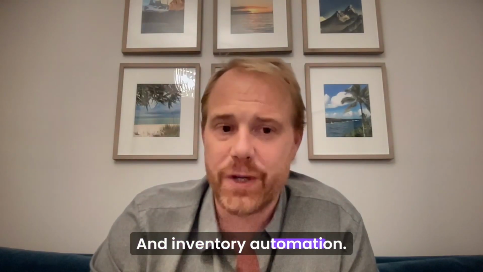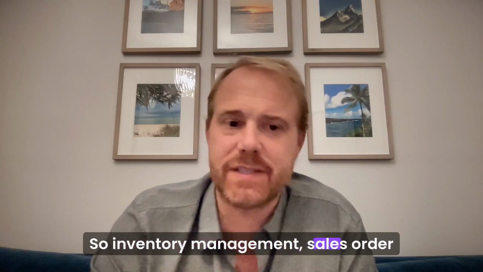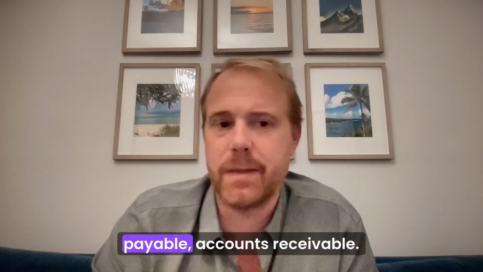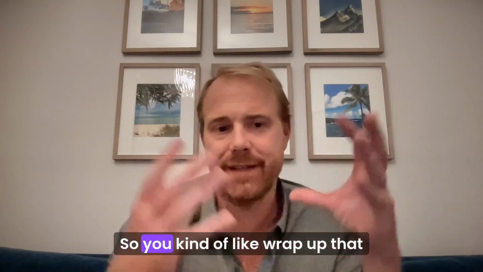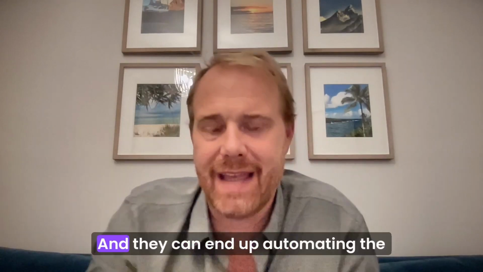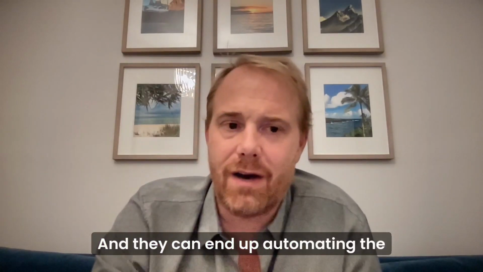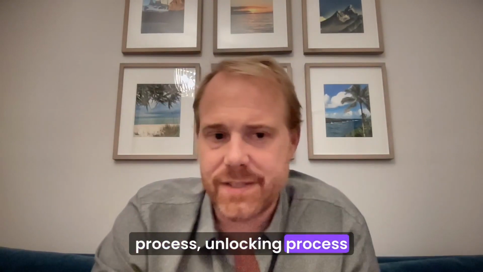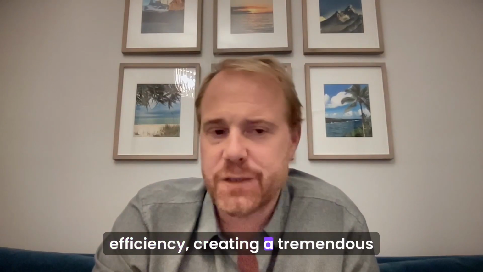And inventory automation. So inventory management, sales order management, procurement, accounts payable, accounts receivable. So you kind of wrap up that bundle, okay? And they can end up automating the process, unlocking process efficiency, creating a tremendous amount of working capital for the CFO. It's just been an unbelievably successful company.